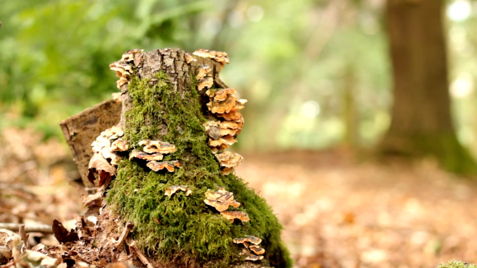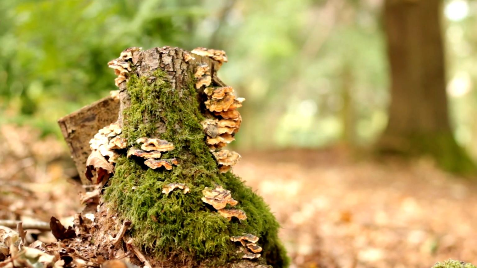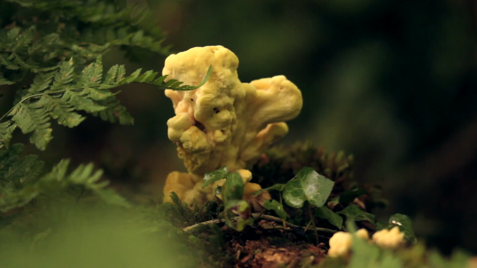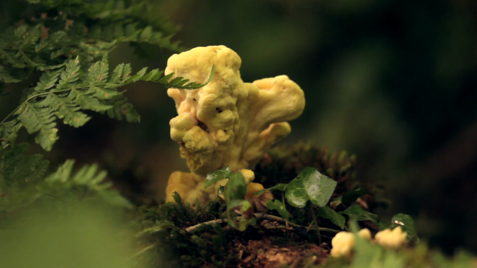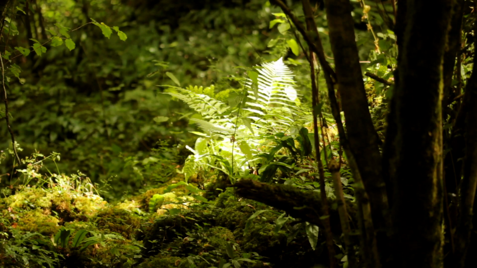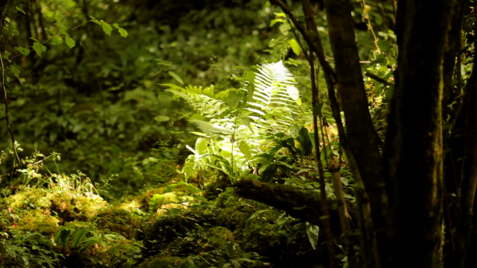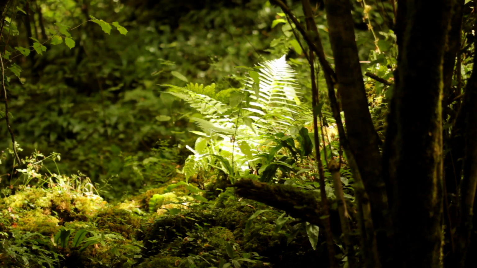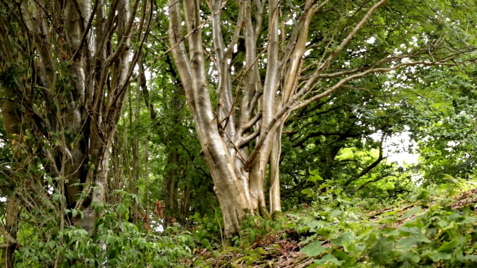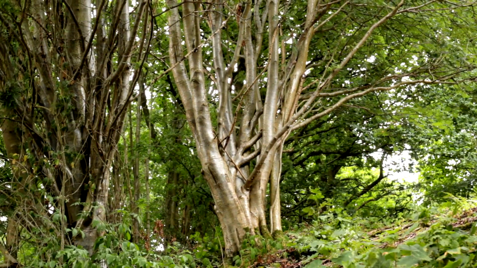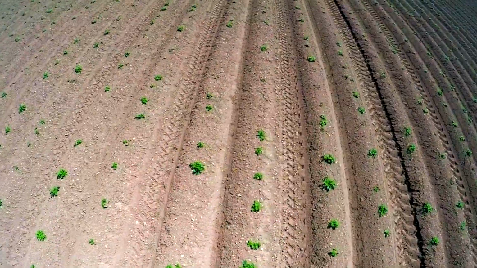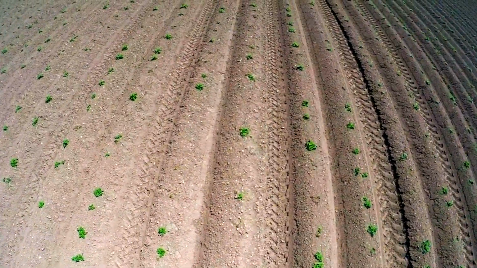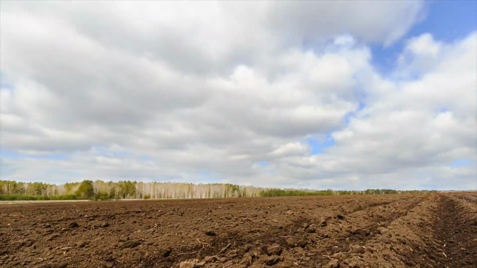Fungi and plants have been cooperating together since plants first colonised the land 450 million years ago, and since then fungi have formed relationships with up to 95% of plant species. In untouched ecosystems, fungi are intrinsically linked with plants, but within many soils worked by man, these mycorrhizal fungi sometimes struggle to thrive.